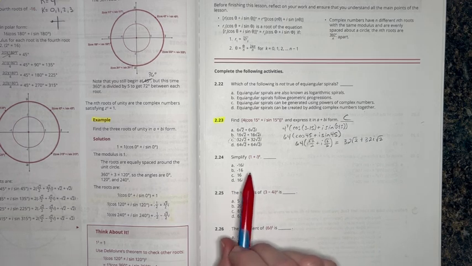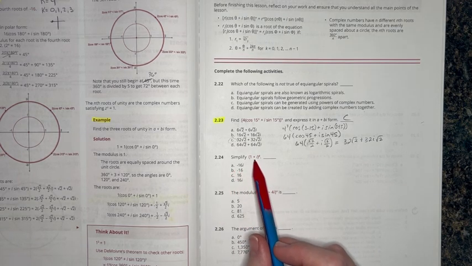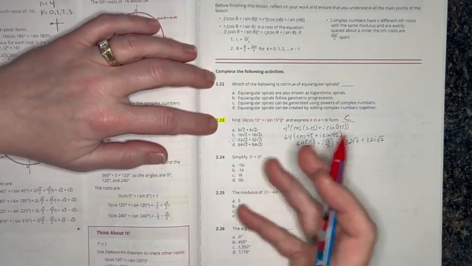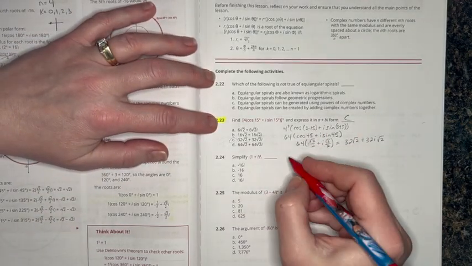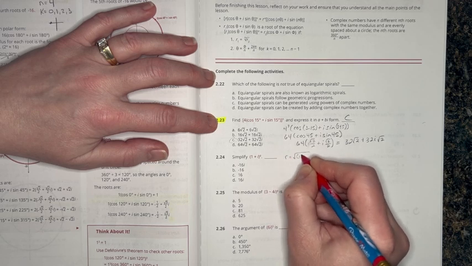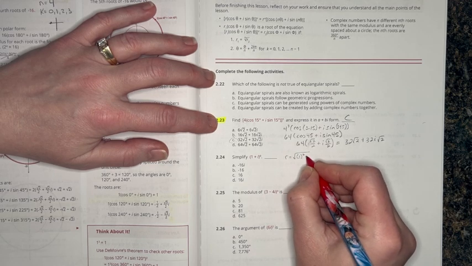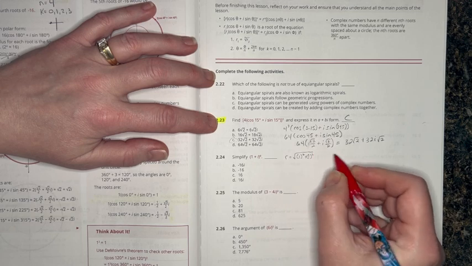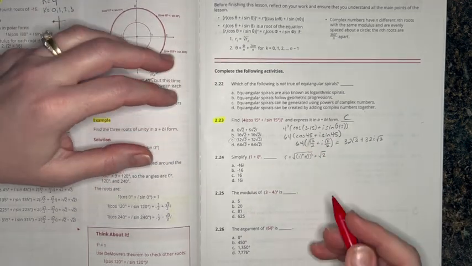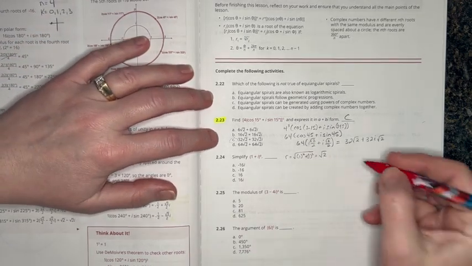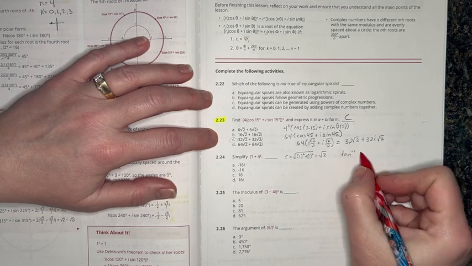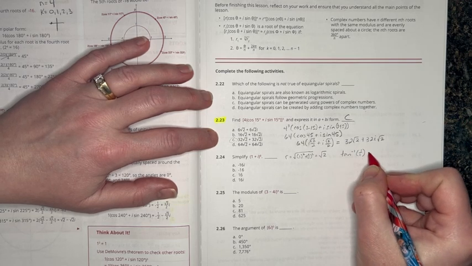Okay. They want us to simplify 1 plus i to the 8th power. Well, to do this, first we need to get this into polar form, okay? So r is going to equal the square root of 1 squared plus 1 squared, which is basically the square root of 2. After that, we need to solve for our theta, which is the inverse tangent of b over a, which is 1 over 1.